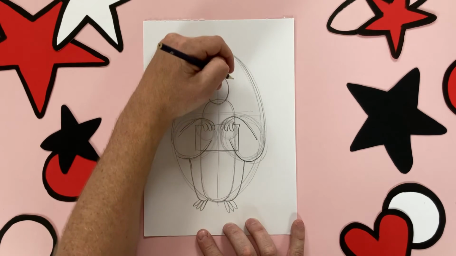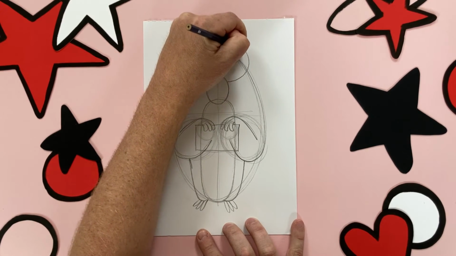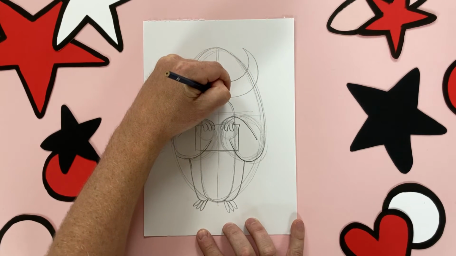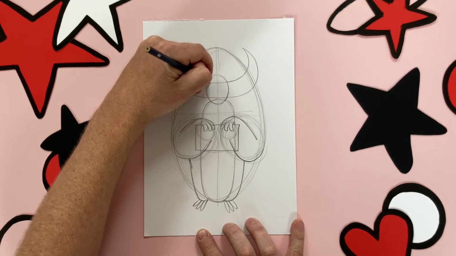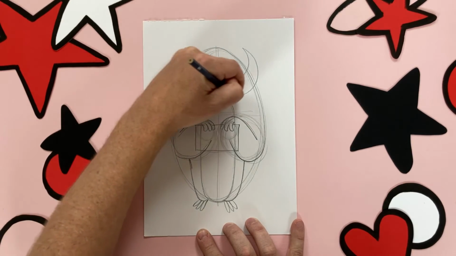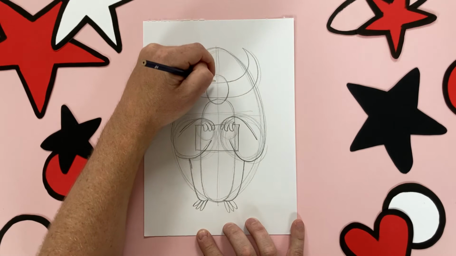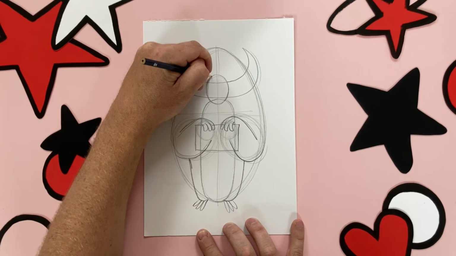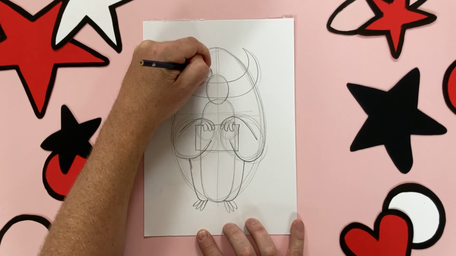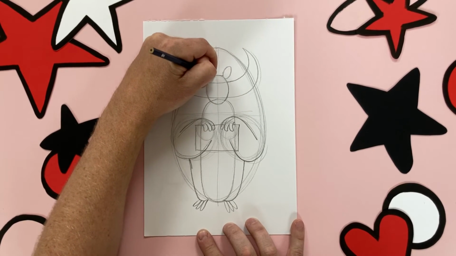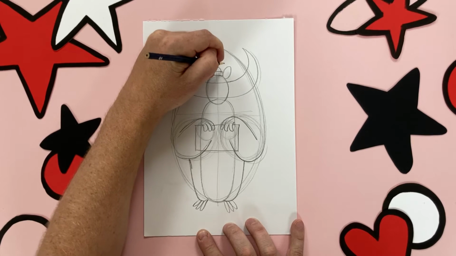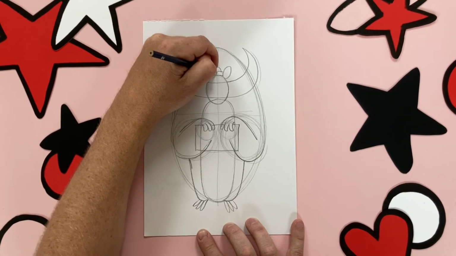And Ted here has got massive horns. So just continue that line. Continue that line. So we've got a bit of symmetry going on. Can have a couple of ears, and he's got a little beanie on. I'm currently wearing a beanie, so I think that's why I've drawn that.